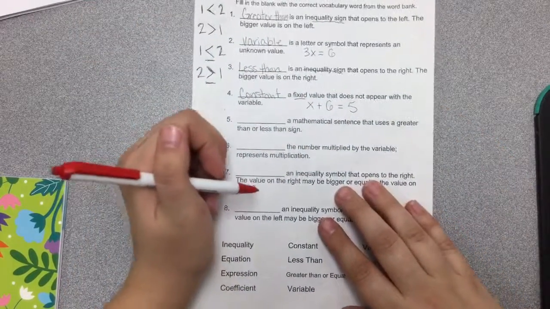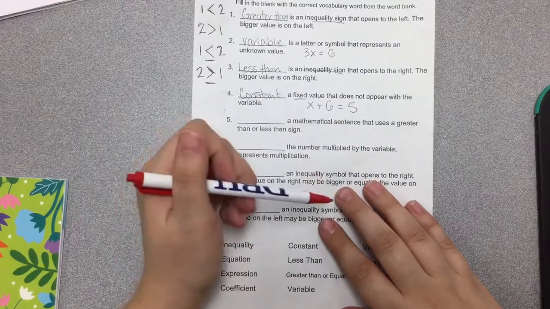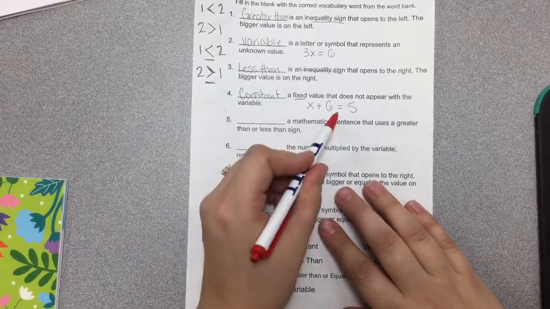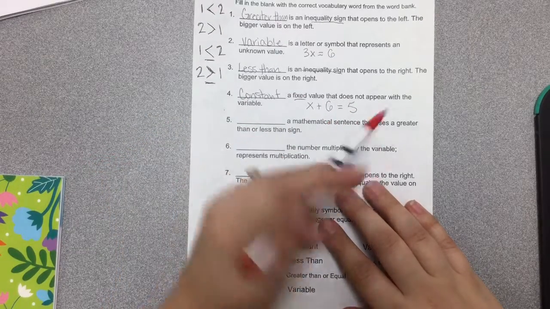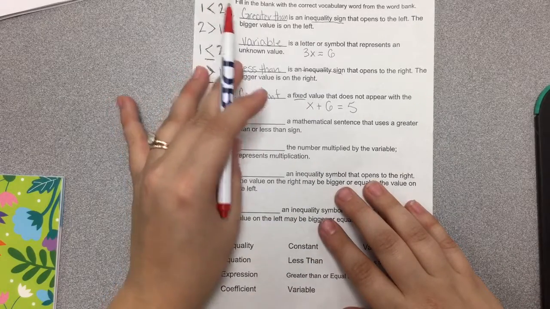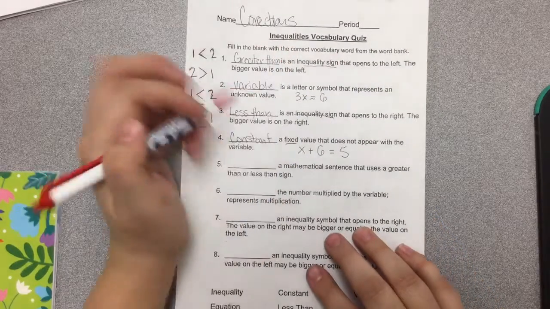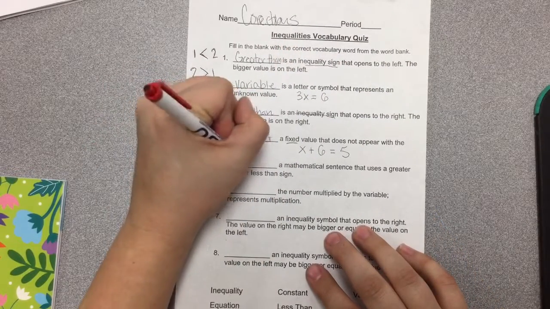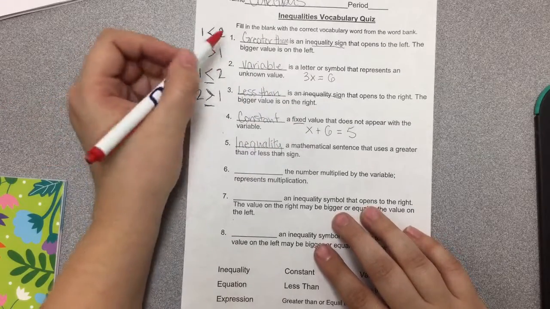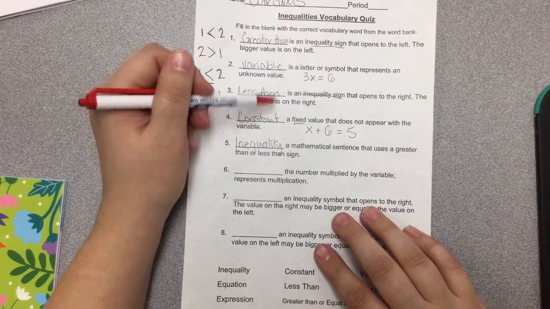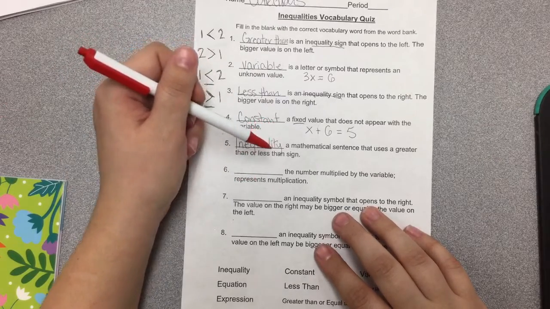All right. Number 5, a mathematical sentence that uses a greater than or less than sign. An equation, like up here, has an equal sign. An expression has no signs. An inequality, if you hadn't noticed by the title of our quiz, uses greater than or less than, or greater than or equal to, or less than or equal to signs. So an inequality is a mathematical sentence that uses a greater than or less than sign.